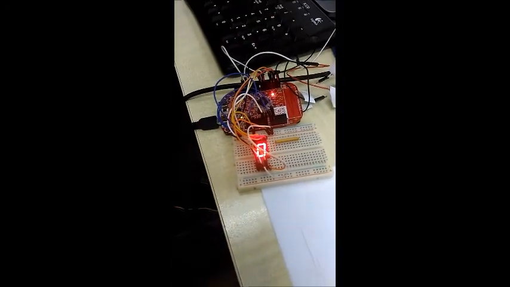So this is 9. What happens when it goes to ten? All will be light off. The same goes for 8 and 4, let's say for 12, it will light off as well. And this is it. Thank you very much.